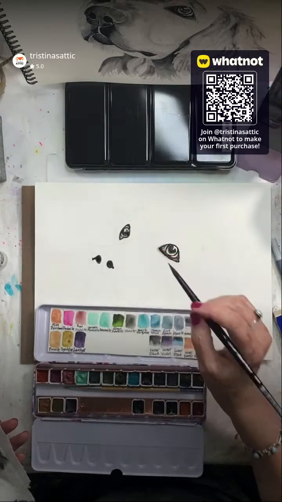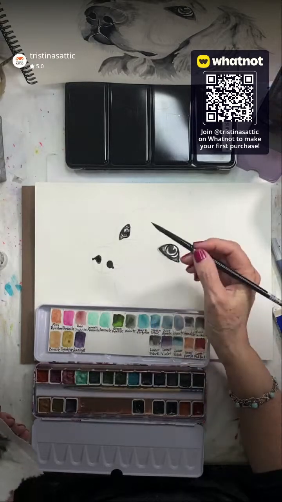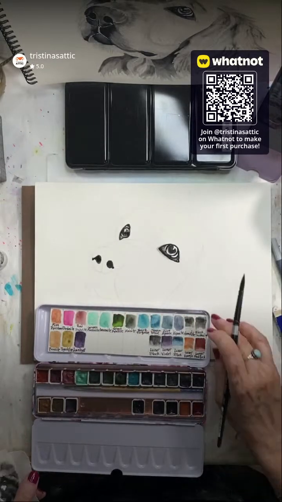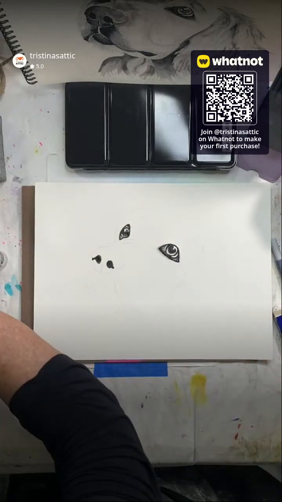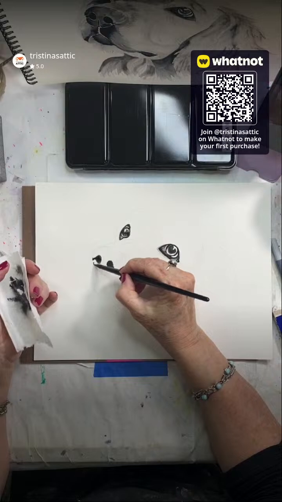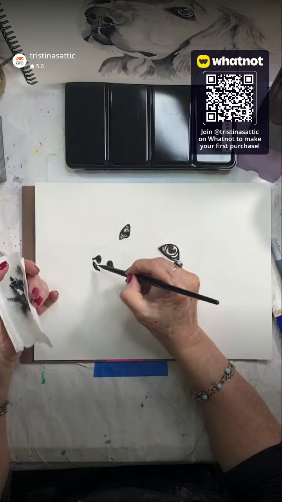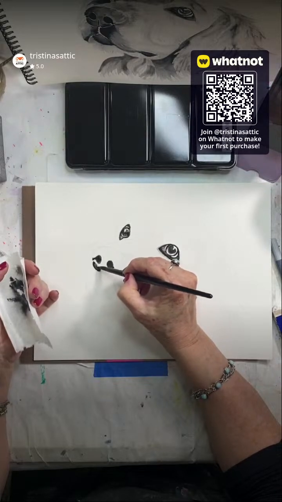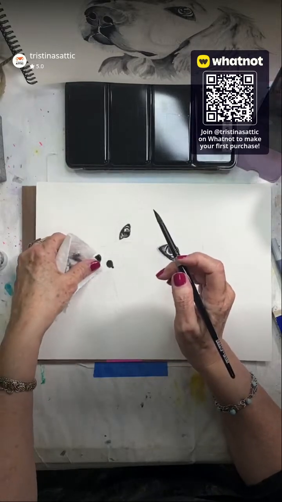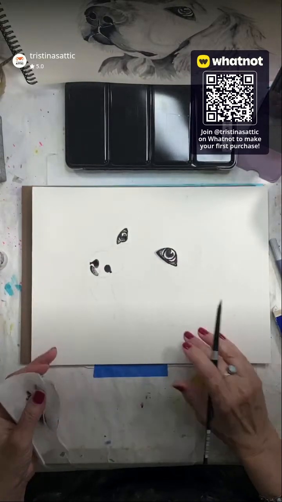Now, the rest of the nose is going to be a little bit more. I'm going to add a little bit of water to my brush. So I still have the black on there. Whew, let's move you aside a little bit. But I'm just going to do this, and it's going to look a little more gray because it has a lot of water in it. Okay, there we go.